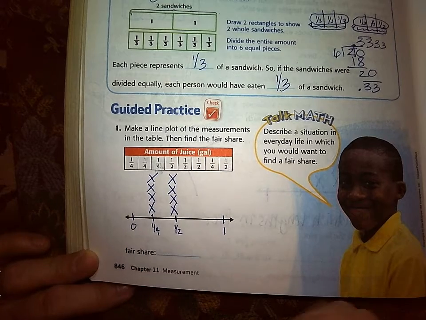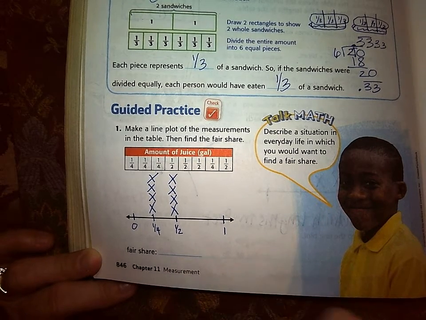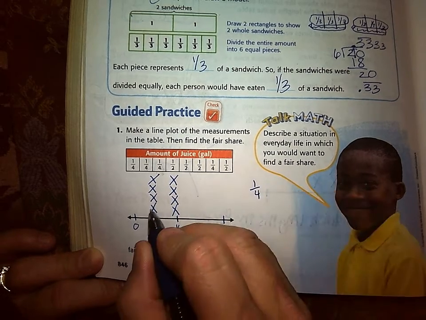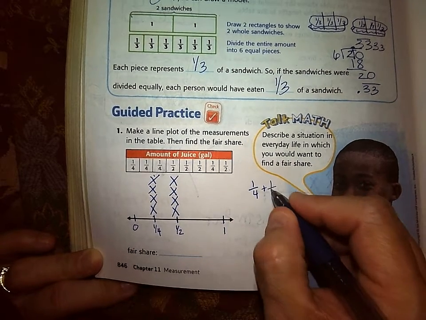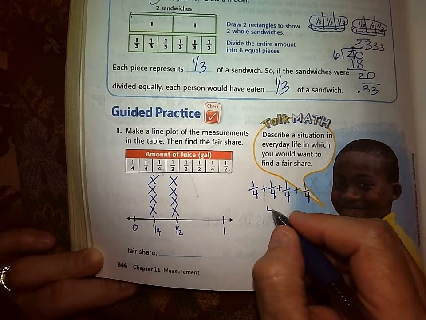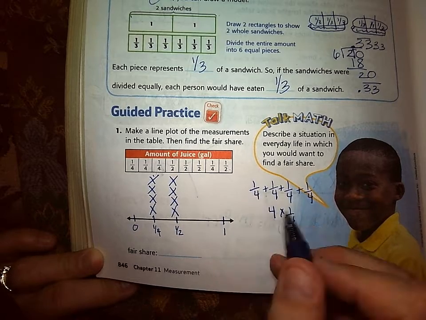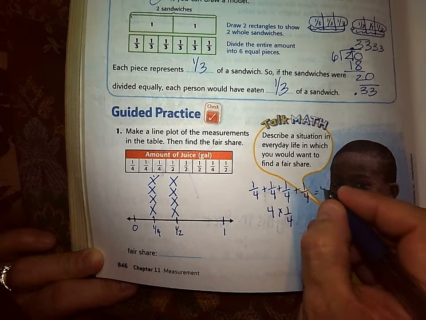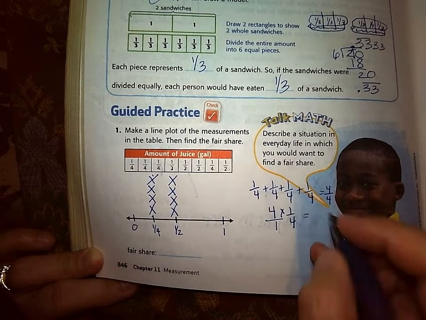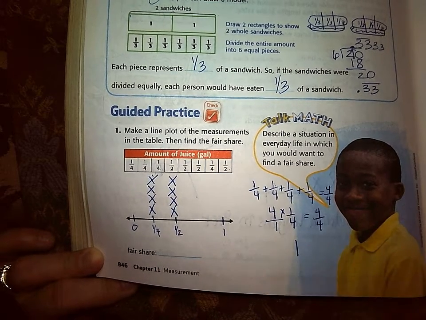So I made my line plot, and now I find the fair share, or the average. So I've got 1/4, and there's 1, 2, 3, 4 of them. So you can either go like this, or the same thing, 4 times 1/4. So these are all a common denominator. I add the numerators, 1, 2, 3, 4 equals 4/4, or 1 whole. 4 over 1, 4 times 4 is 4. 1 times 4. So both of them are 1. So we have 1 here.